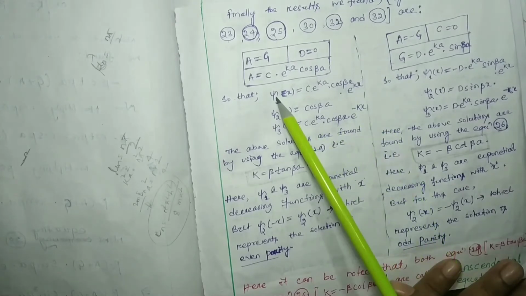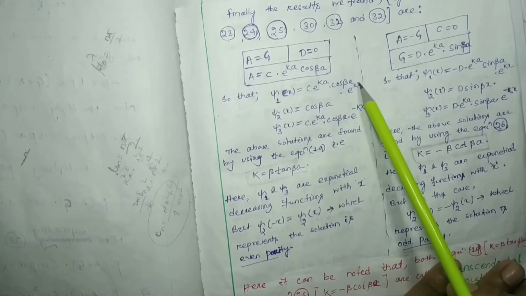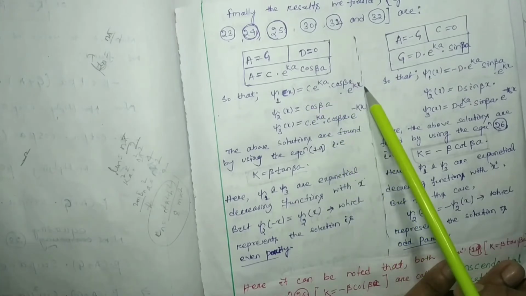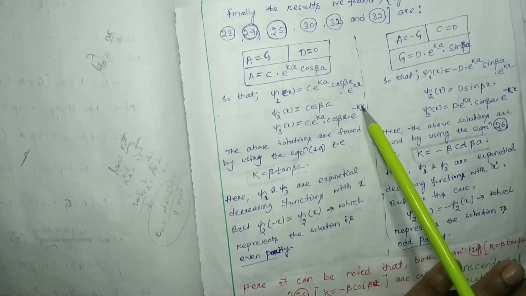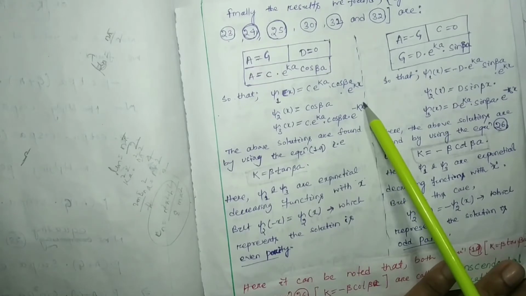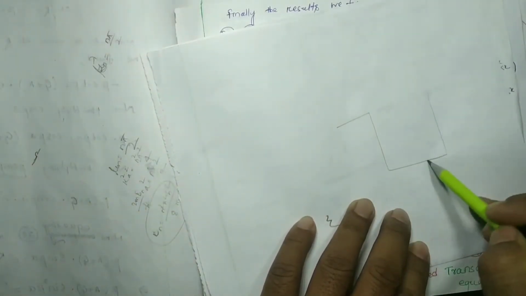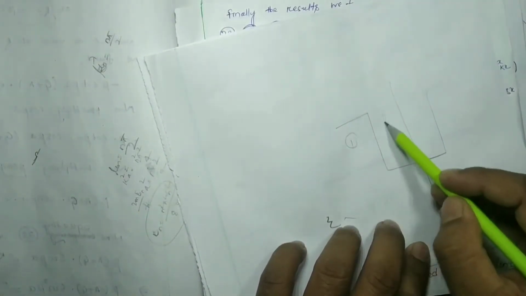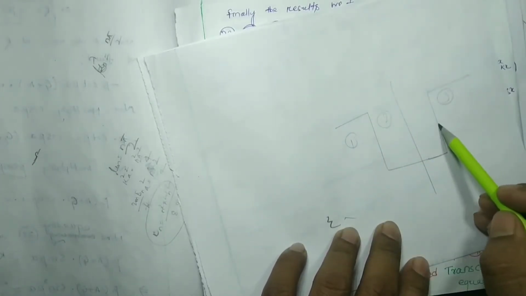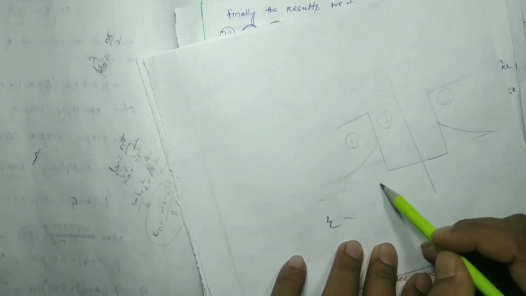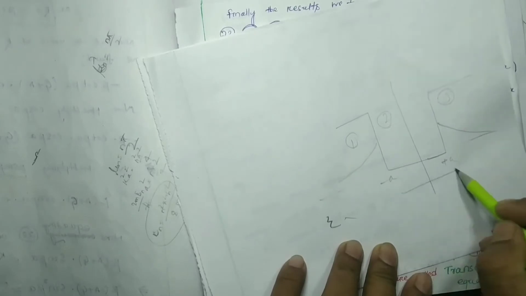So if we increase the x value, that means the negative x value, this value is going to decrease. And for psi 3 we take positive x values in region 3, so here this is decreasing. This is minus a, plus a, and the length is 2a.